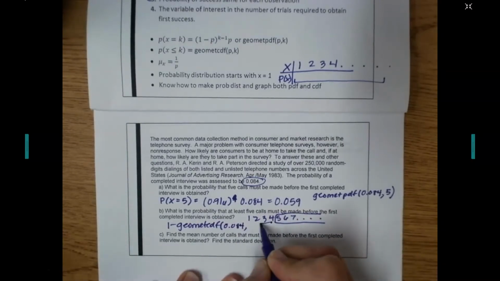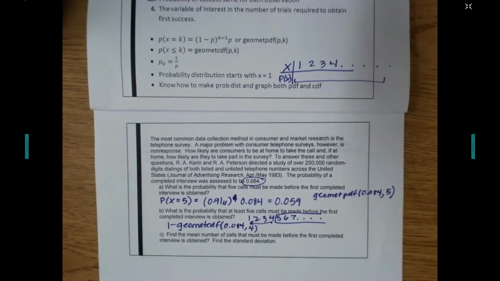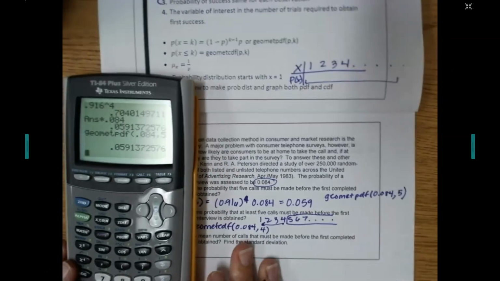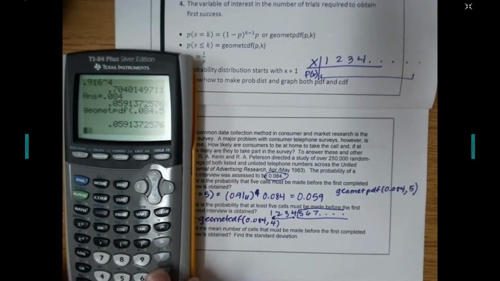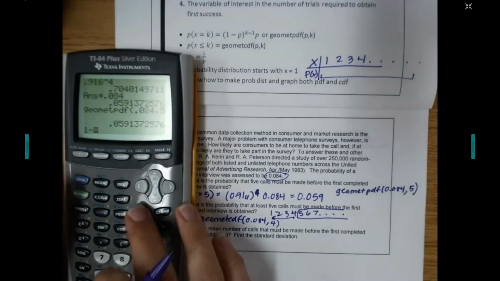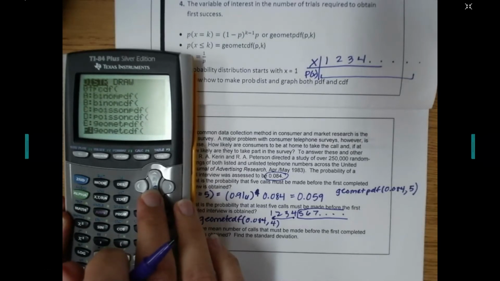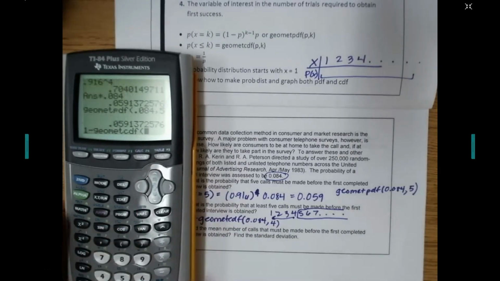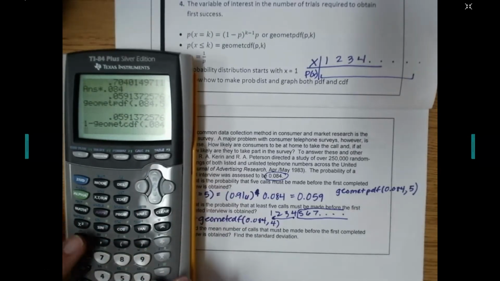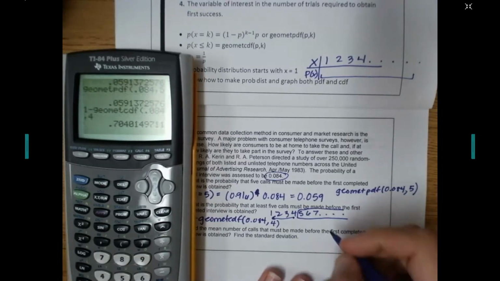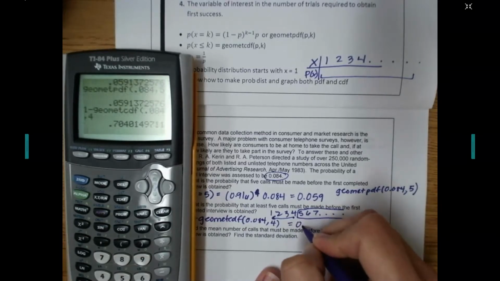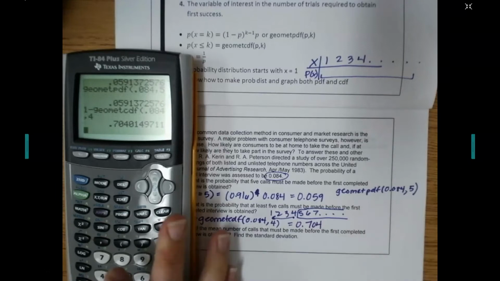Okay, what I don't want is 4 and back, right? If I want at least 5. So on your calculator, you're going to say 1 minus, second bars, go down and find geometric CDF, 0.084, comma 4. And there's the probability.